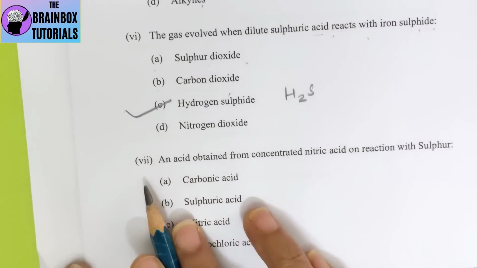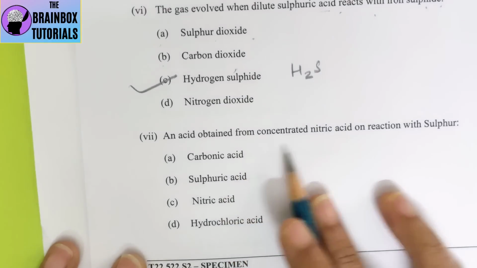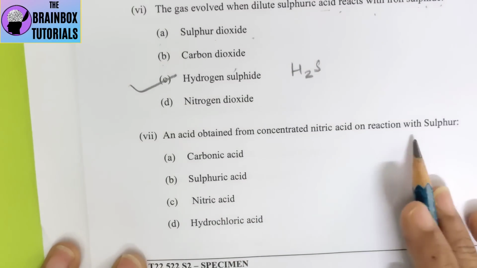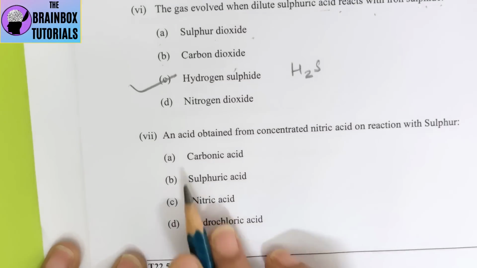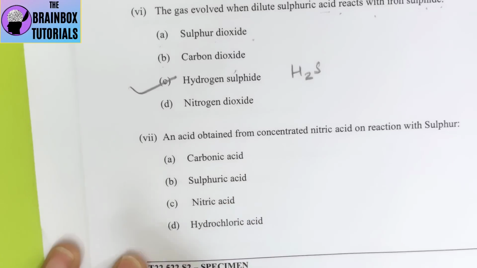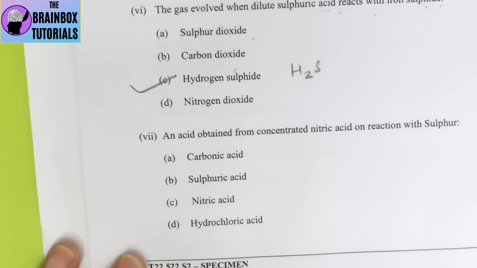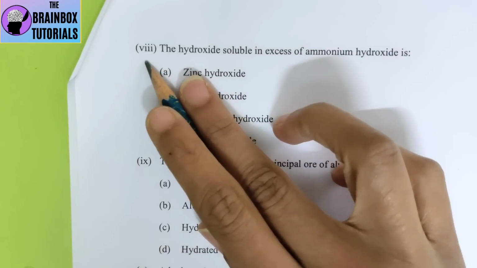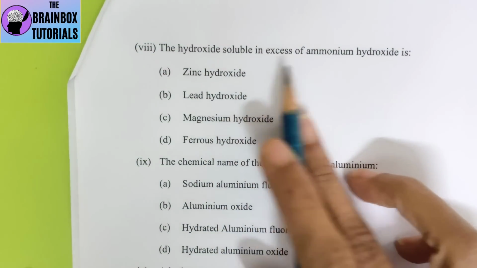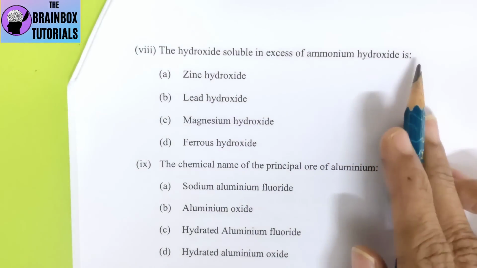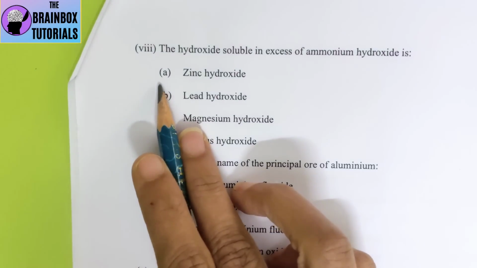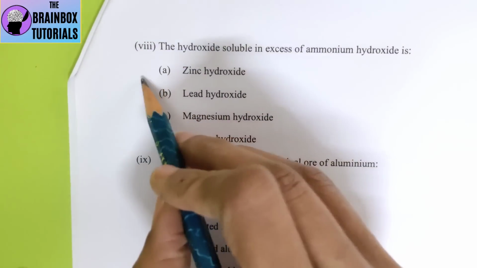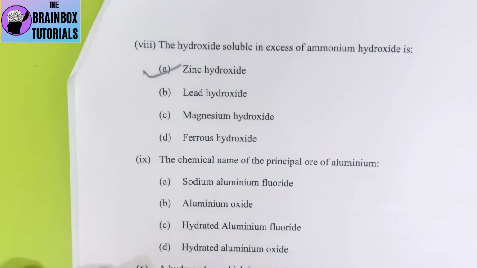Okay. Now number 7, an acid obtained from concentrated nitric acid on reaction with sulfur. Options are number A, carbonic acid, number B, sulfuric acid, number C, nitric acid, and number D, hydrochloric acid. Here option B, sulfuric acid, will be the correct option. Number 8, the hydroxide soluble in excess of ammonium hydroxide is, now number A option is zinc hydroxide and the first option is correct, zinc hydroxide.